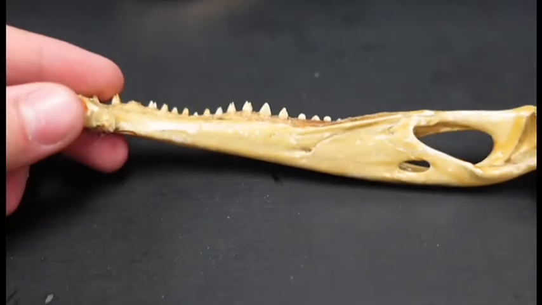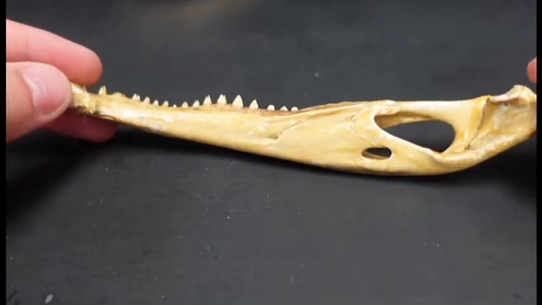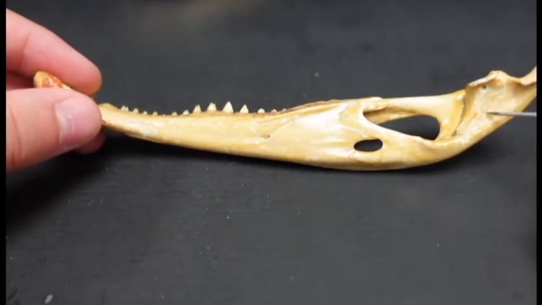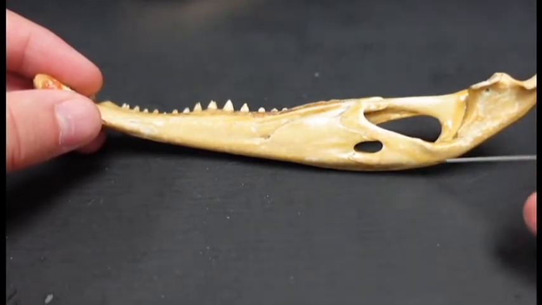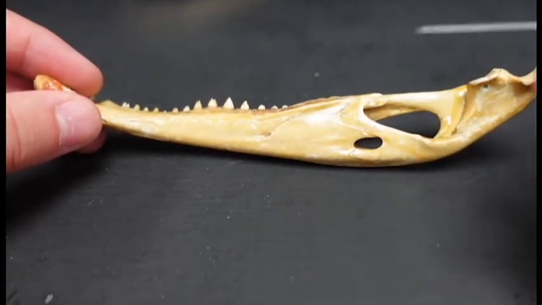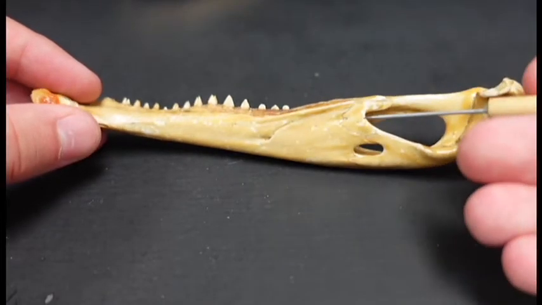And we'll switch over to the lingual view. So we've got our articular back here. Here's the rest of the angular. There's the surangular up there. We're just seeing them for the opposite side. This bone, though, is a little bit different.